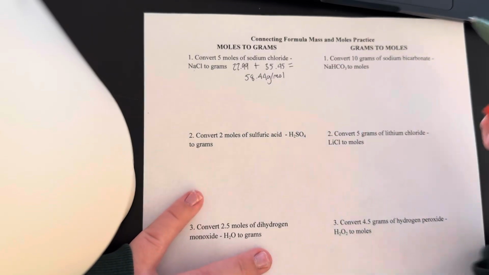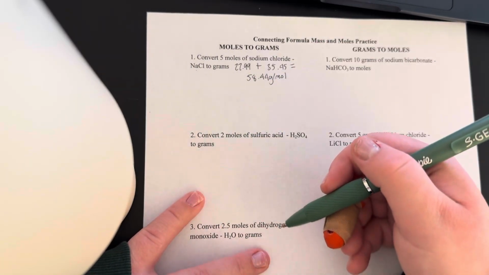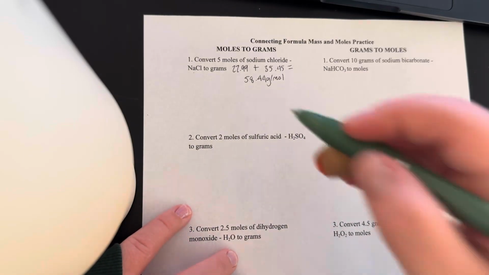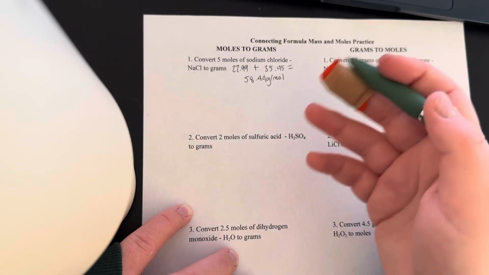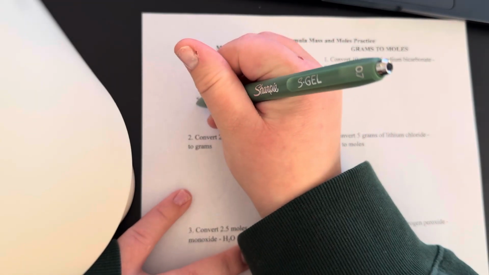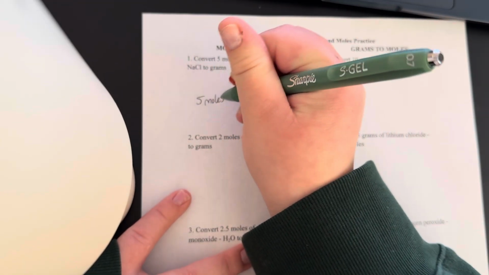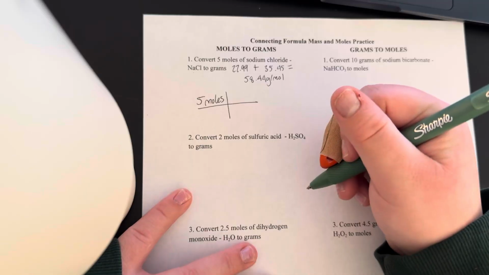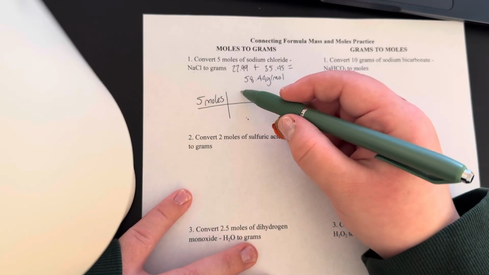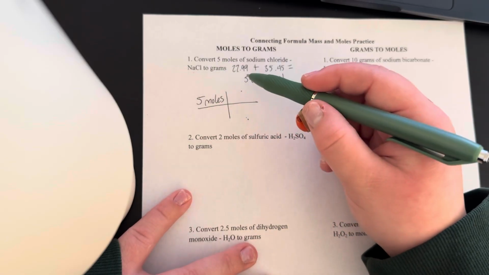Now, to set up these problems, you'll notice a pattern. You can probably do it faster as you get down to your 3 examples, but for this one, I'm going to show you how we're canceling out those units. So we start with what we're given, 5 moles. For every 1 mole, we need to get into grams because our goal unit is grams.